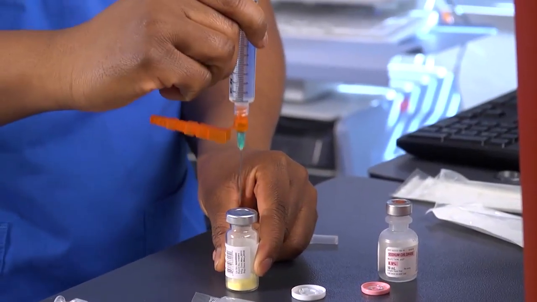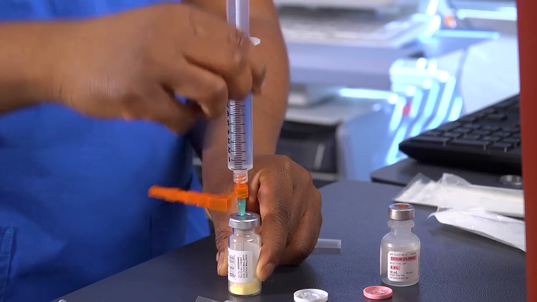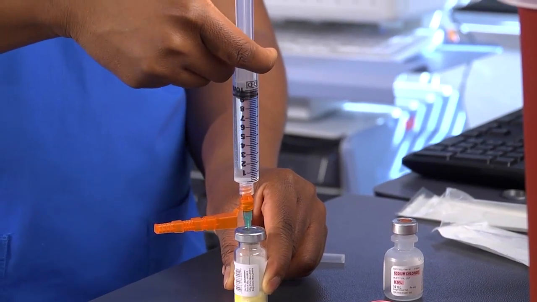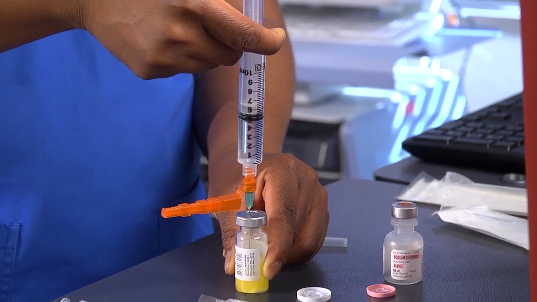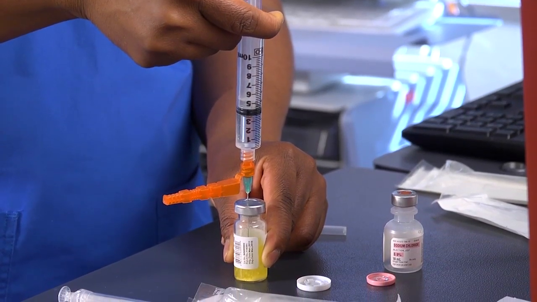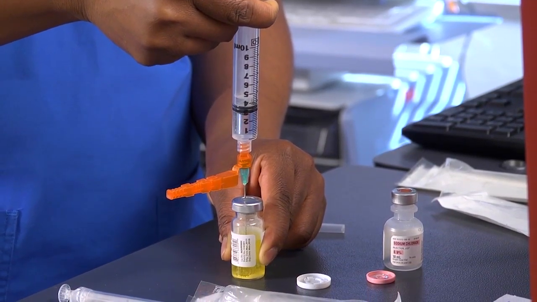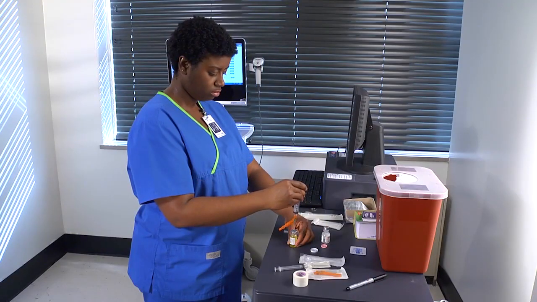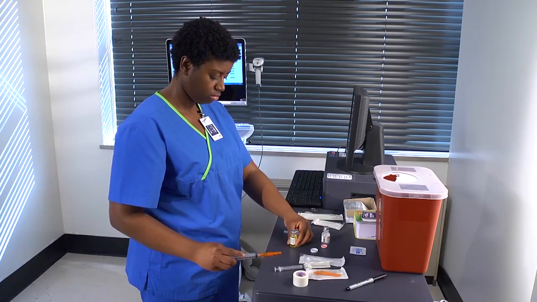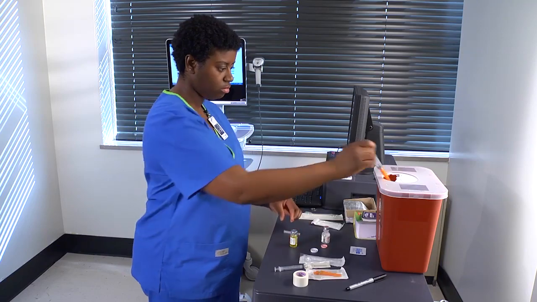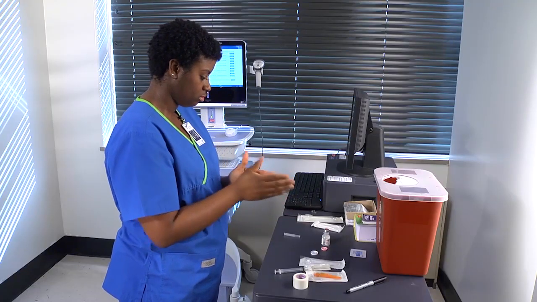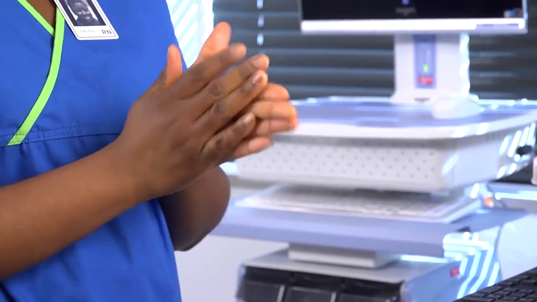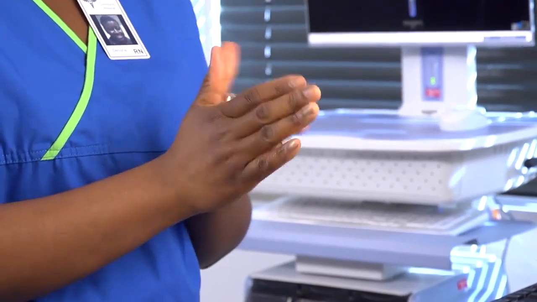To mix the diluent with the powdered medication, insert the needleless device or needle through the center of the rubber seal on the vial of medication. Inject the measured diluent into the vial containing the powder. Withdraw and dispose of the syringe or access device in a puncture-proof container. Mix the powder and diluent thoroughly by rolling the vial between your palms. Don't shake the vial.